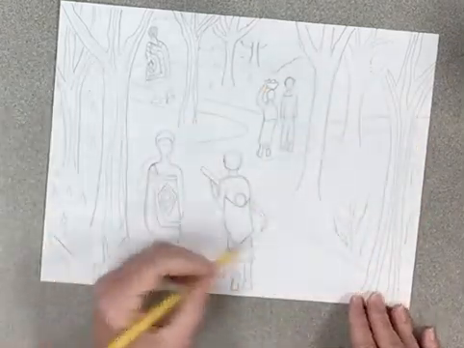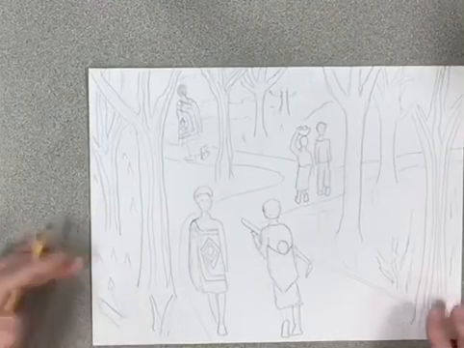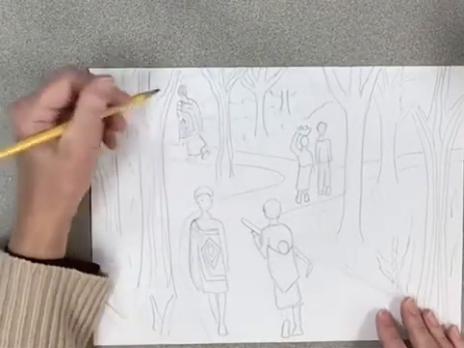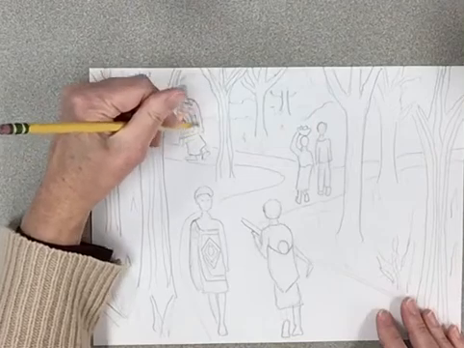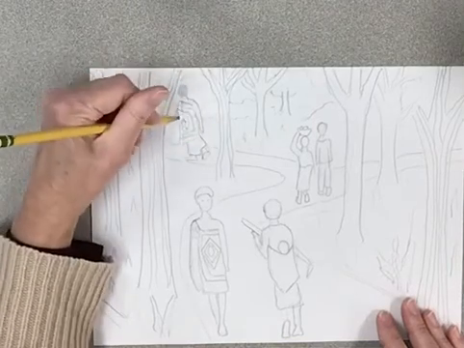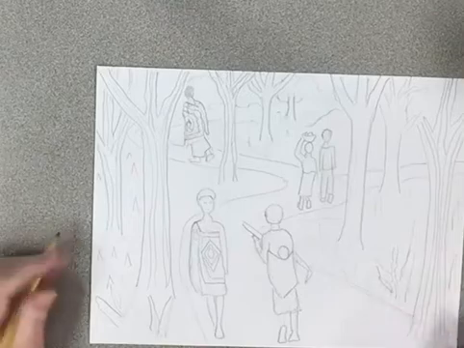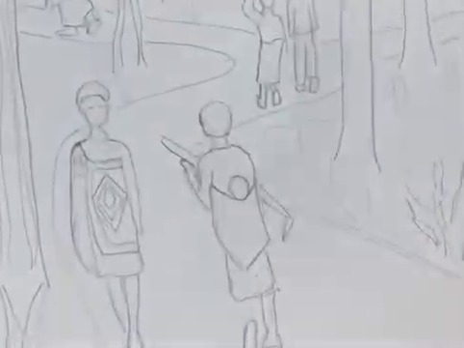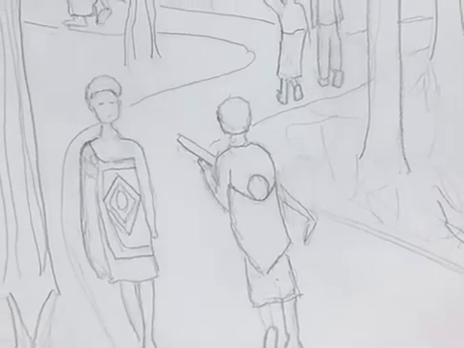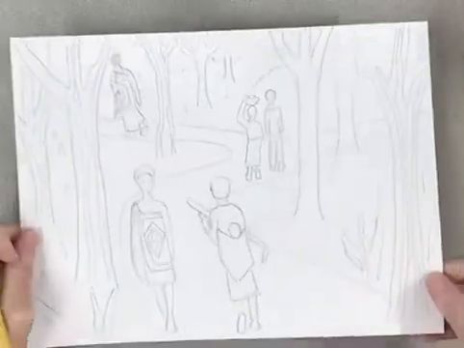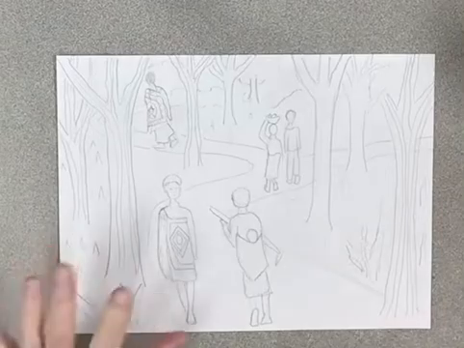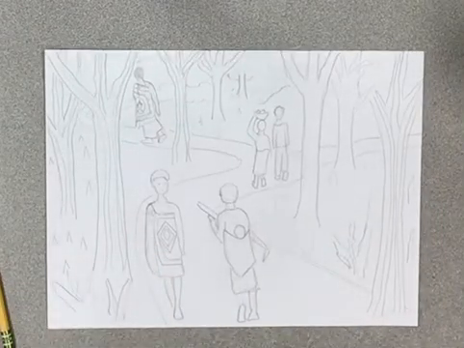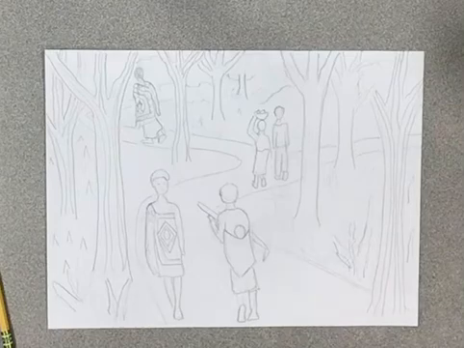So plan out your drawing, and then the next step will be to color. Hope you can see it. So you should have two in your sketchbook, and now this is your final drawing. And then the next day, you'll start your coloring plan.